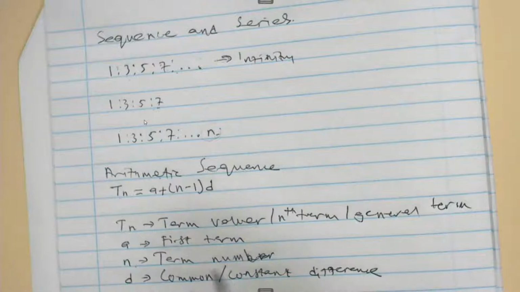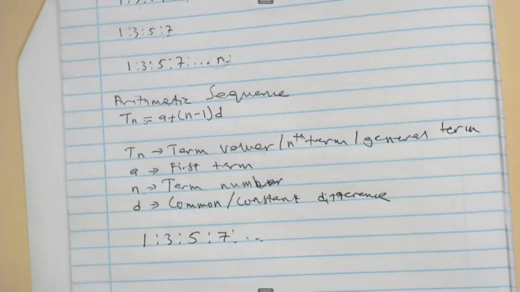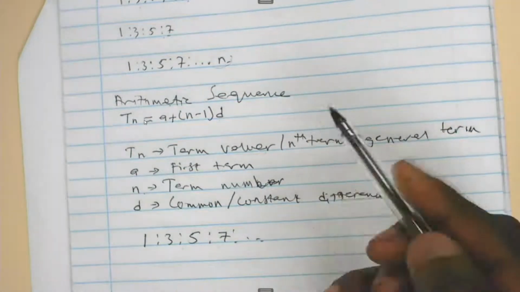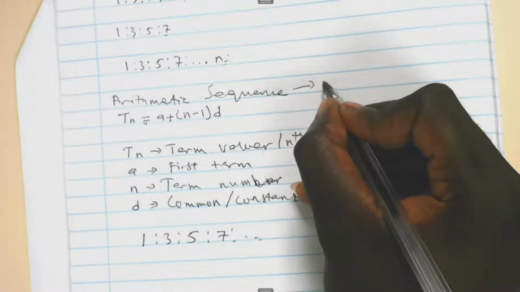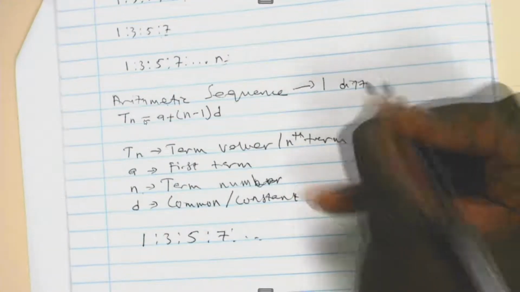Let's have, for example, the first sequence that we had above: 1, 3, 5 and 7. If we are requested to find the general term of this sequence, or to identify what type of sequence this is, then for it to be an arithmetic sequence, it only has to have one difference that is constant.